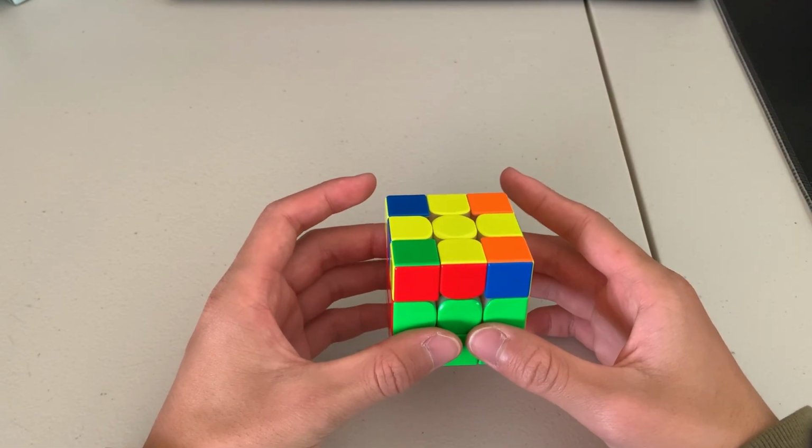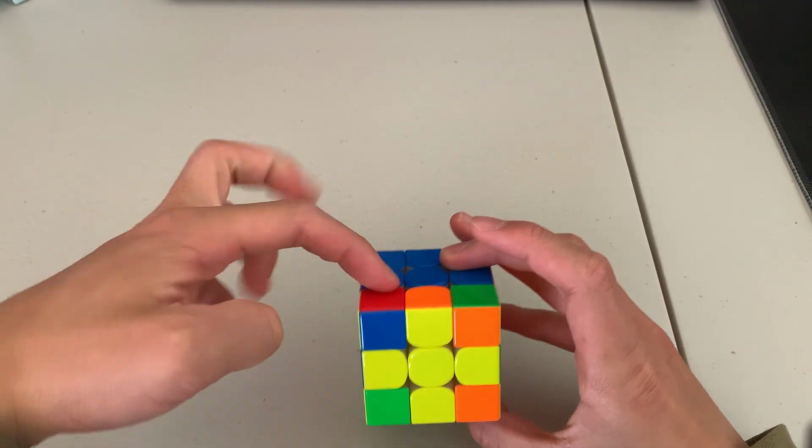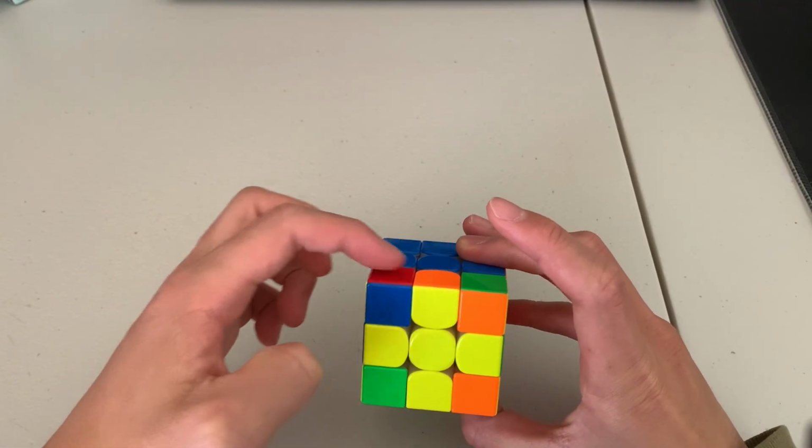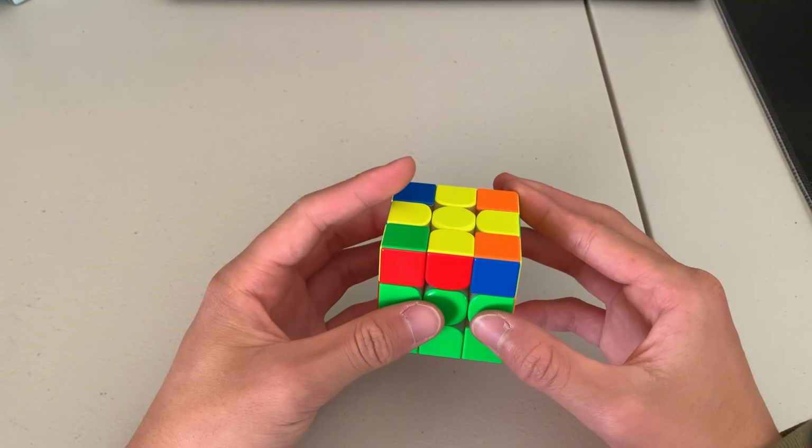For this case, we have a little bar here, and directly behind it, we have this anti-bar here. So for this one, we're gonna do this.